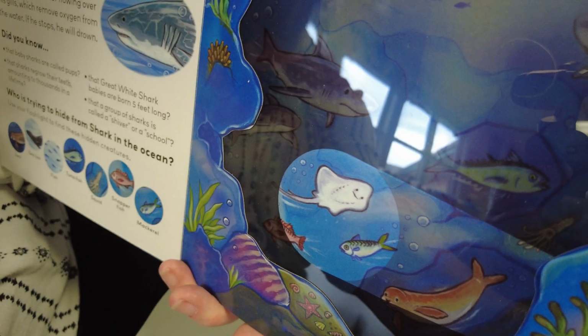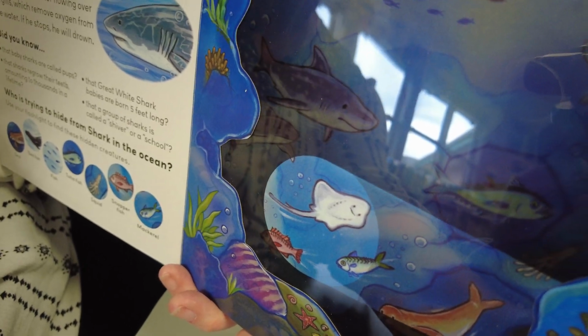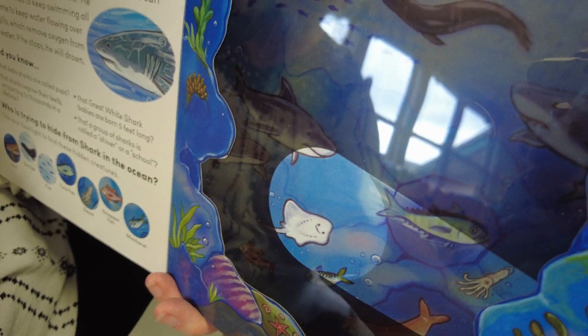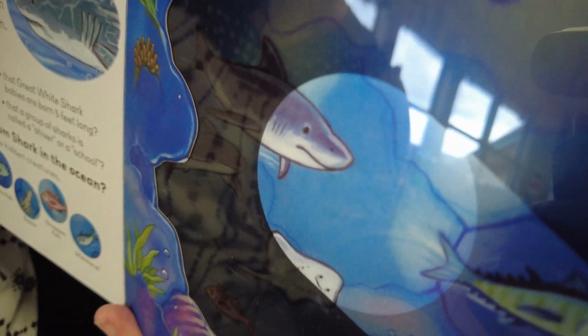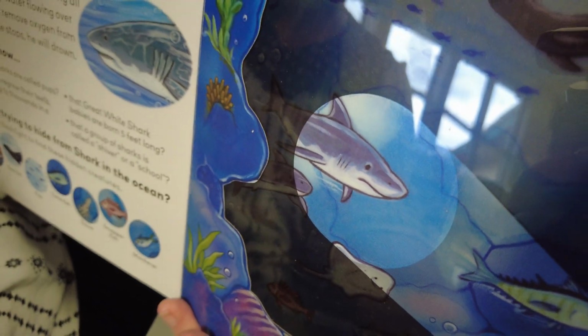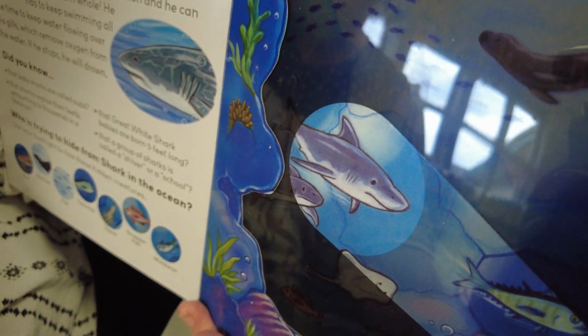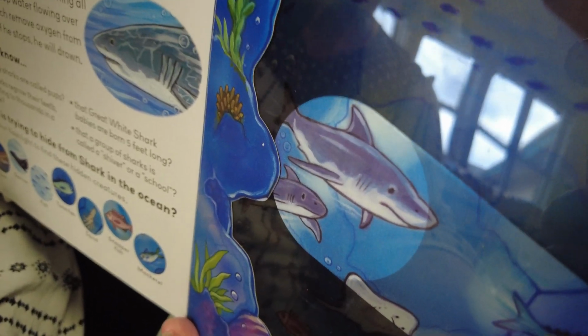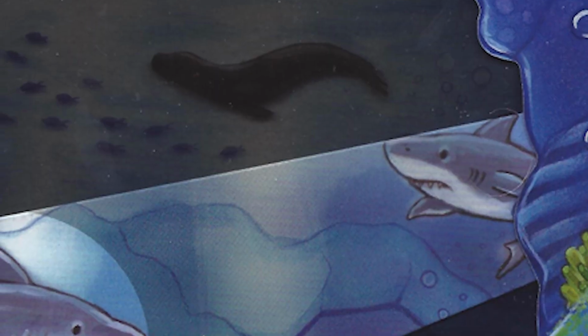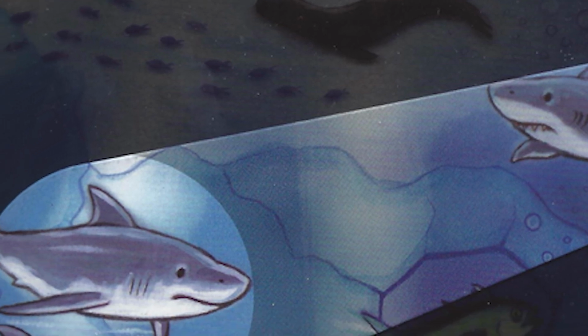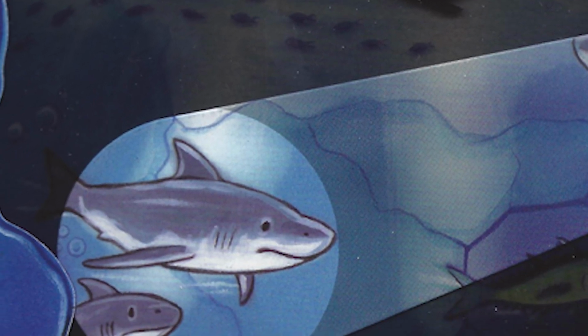Oh, that's not him. Oh, I think I spy him. Here we go. That looks like the snout of a great white shark. Let's go down his body, past his fins. Oh, I'd say that's maybe even 2 great white sharks. Awesome. He has to keep swimming all the time to keep water flowing over his gills.